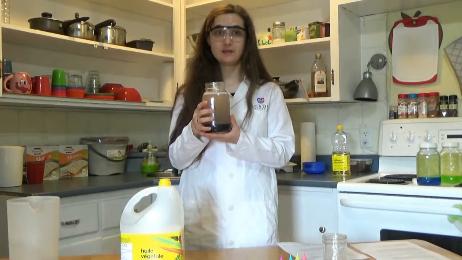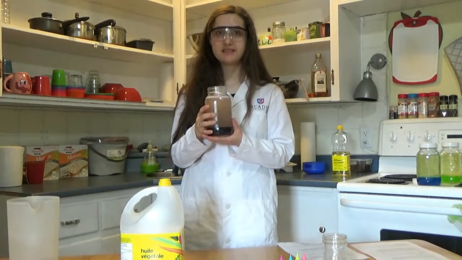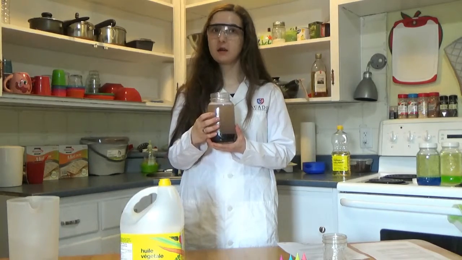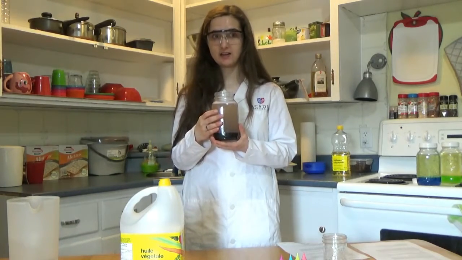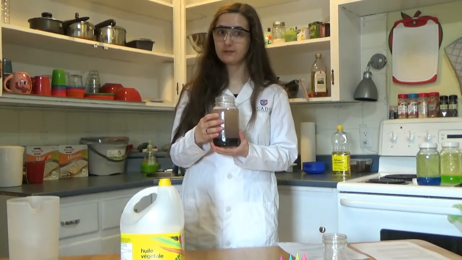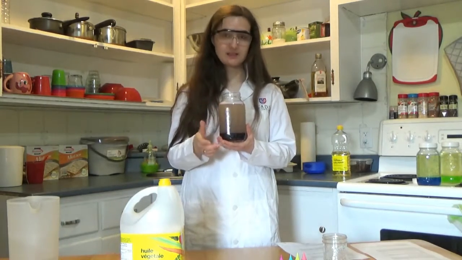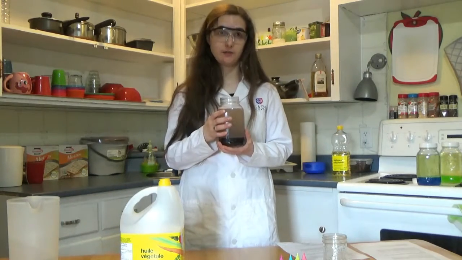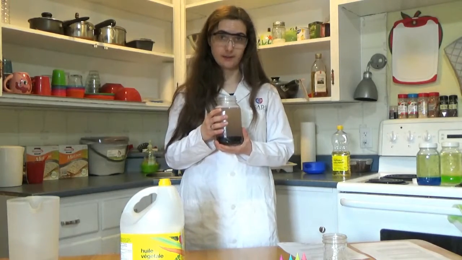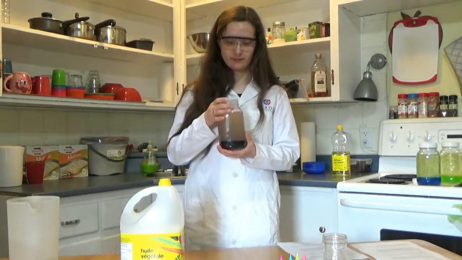As Thea explained, water is a polar molecule, which means that it is charged. Oil is a nonpolar molecule, so it is uncharged and it does not attract to water. When something does not attract to water, it is called hydrophobic. Oil is hydrophobic, so it does not mix with water.